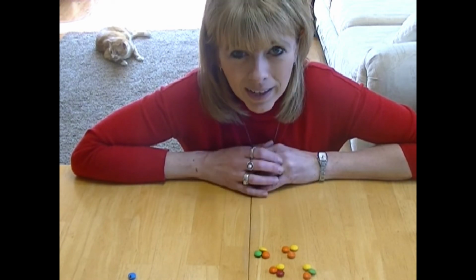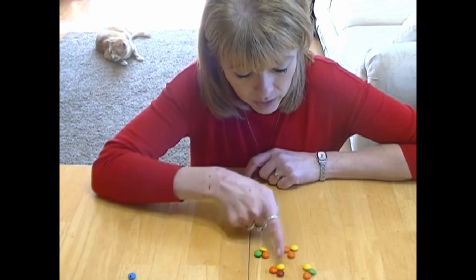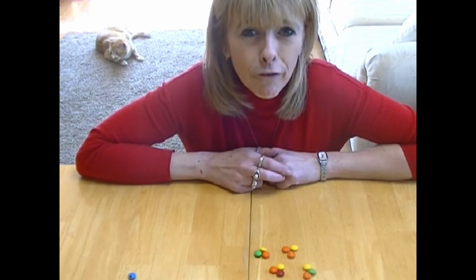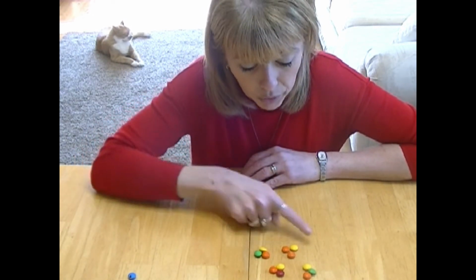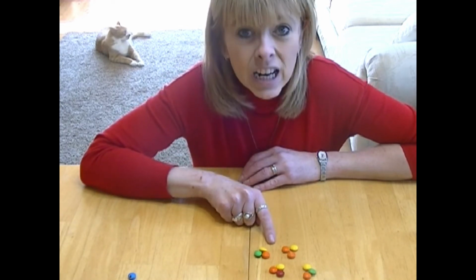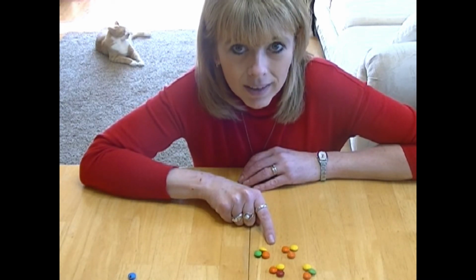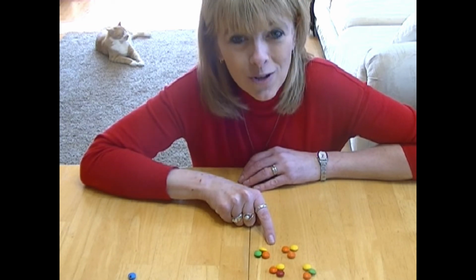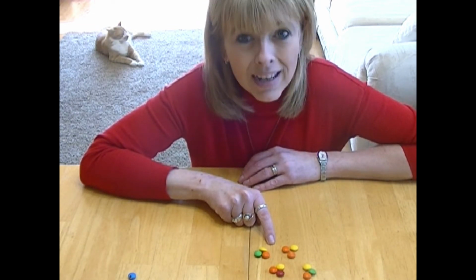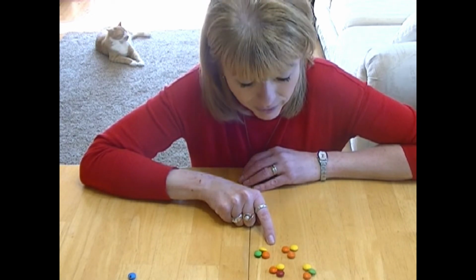Did you get the same as I did? I count 1, 2, 3, 4. I count 4 groups of 3. So that means that 4 groups of 3 equals a sum of what? If you said 12, you were correct. 4 groups of 3 equals a sum of 12. Good job.